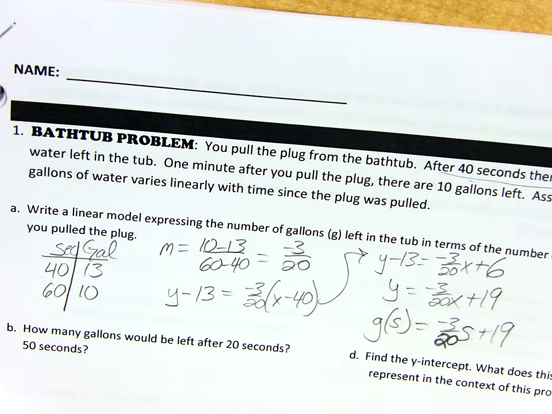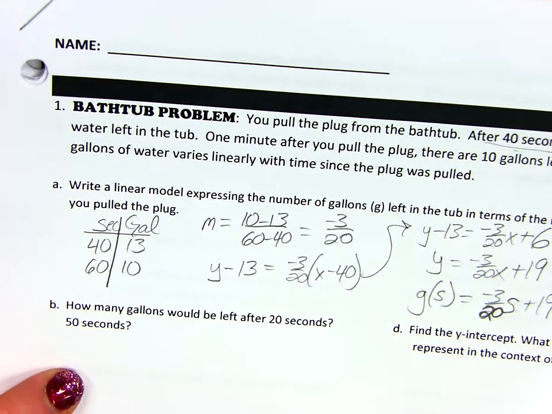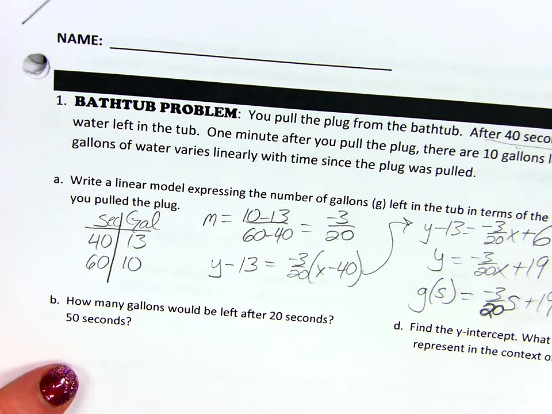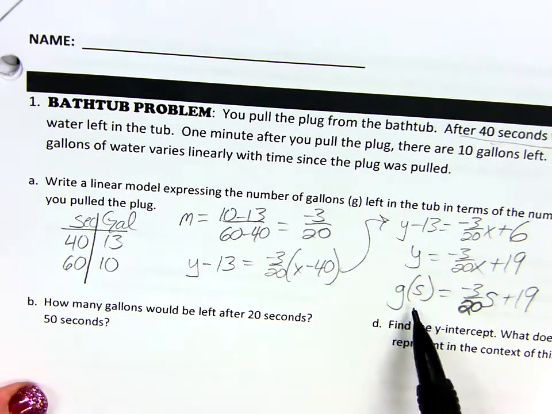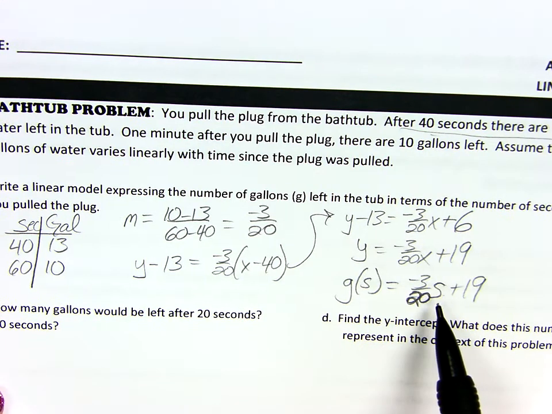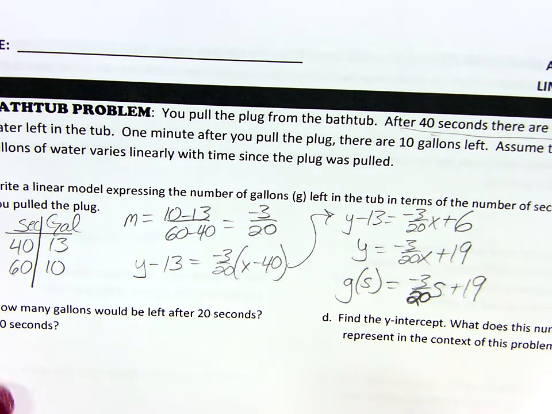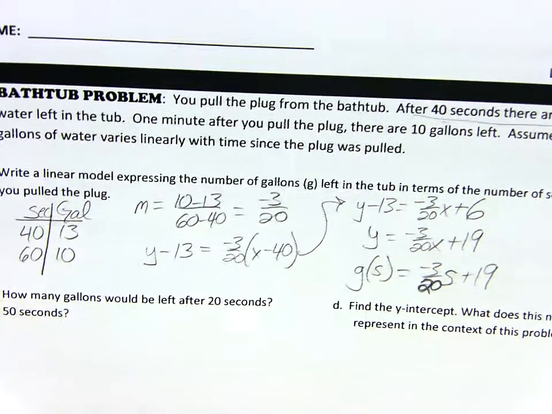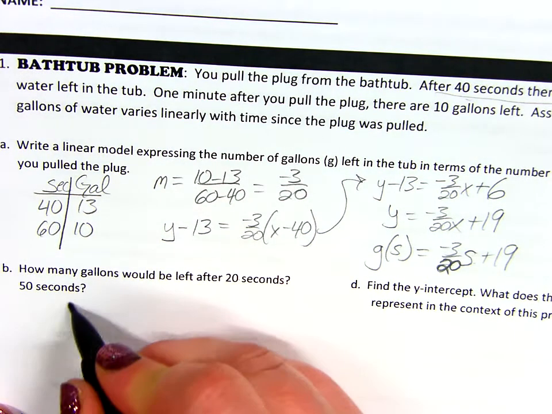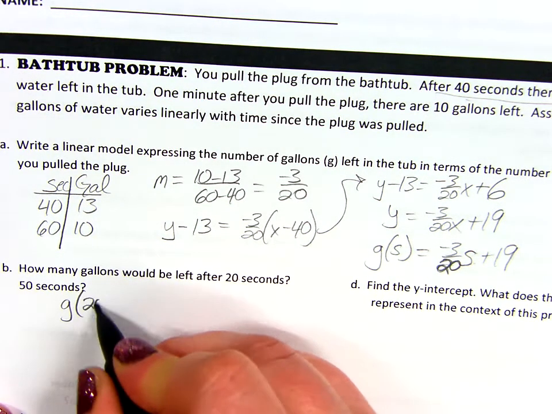Okay, do we agree? Do we all get the same equation for part A? So now I have this function written that models the water in the tub at any time. So in part B, they want you to answer the question, how many gallons are you going to have after 20 seconds and after 50 seconds? So all I have to do is take my equation that I wrote and then pop in for S, 20 and 50. Okay, so go ahead and do B, and let's see if we match.